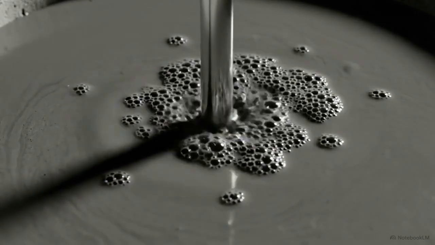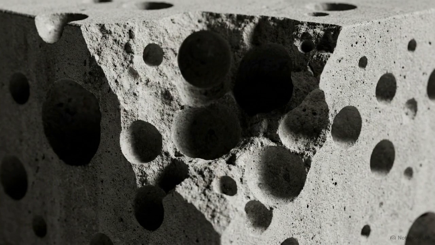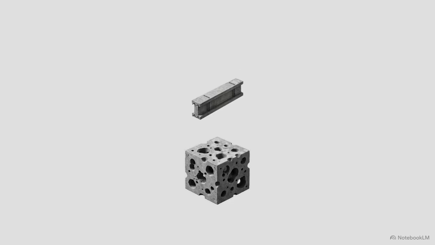Skipping mechanical compaction leaves air voids inside the slab. These voids create internal weak spots that can lead to fractures when the concrete is placed under pressure.